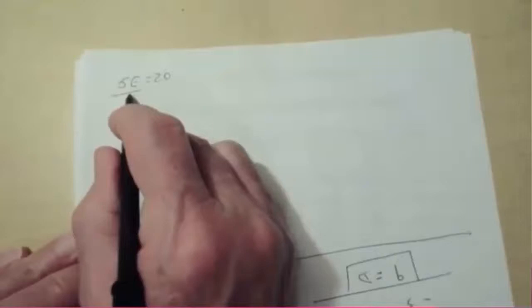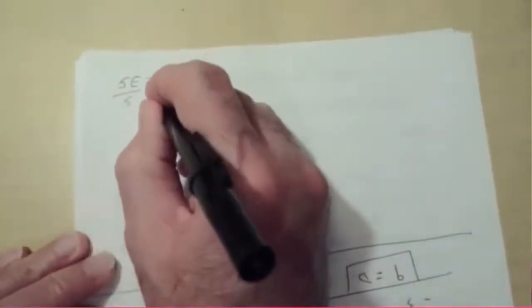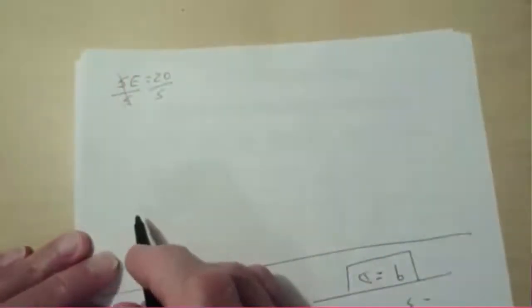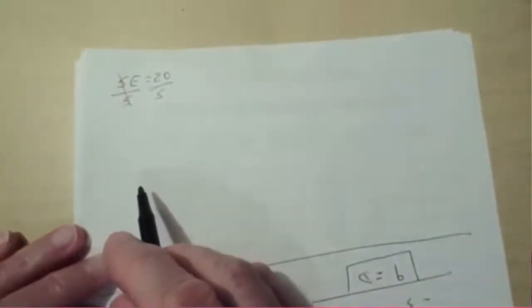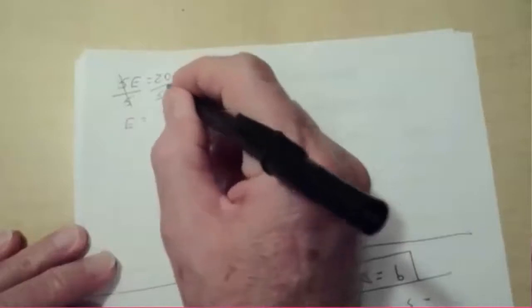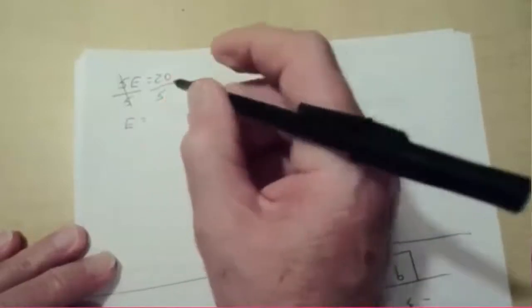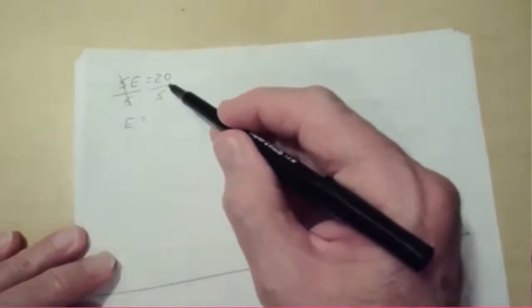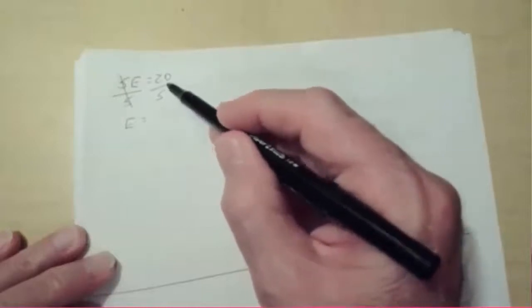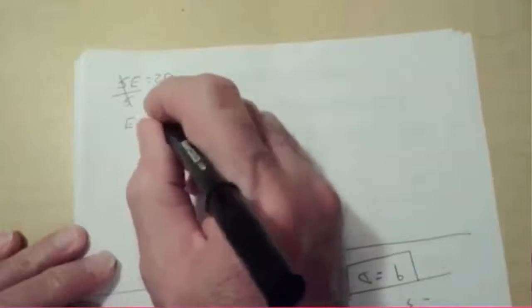Division. Remember, the fraction bar means divided by. We're going to divide by 5. Whatever you do to one side, you have to do the other. 5 divided by 5 is 1. Any number divided by itself is 1. 1e, or just e. And 20 divided by 5. If you're going to put this in the calculator, do it from top to bottom. Fraction bar means divided by. 20 divided by 5 is 4.